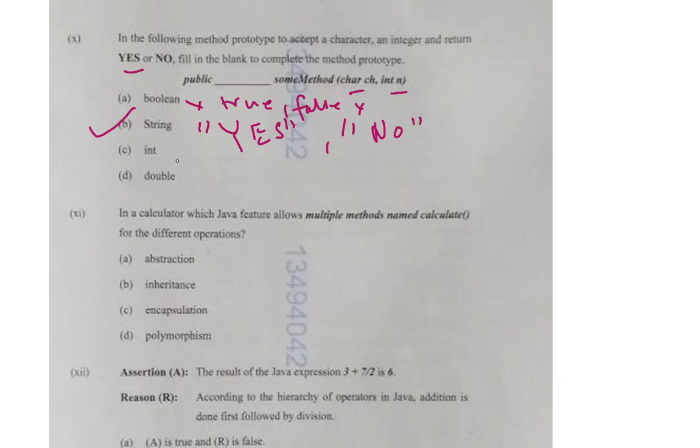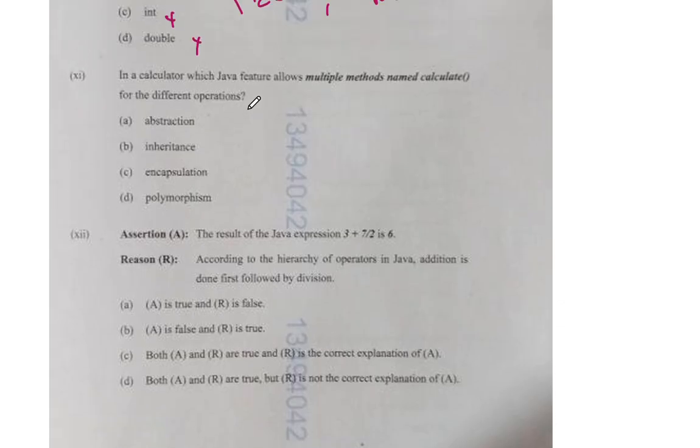So your answer should be string. Definitely int and double are not there. Now in a calculator, which Java feature allows multiple methods named calculate? Same method name with different arguments, different parameters, is known as the feature of polymorphism.